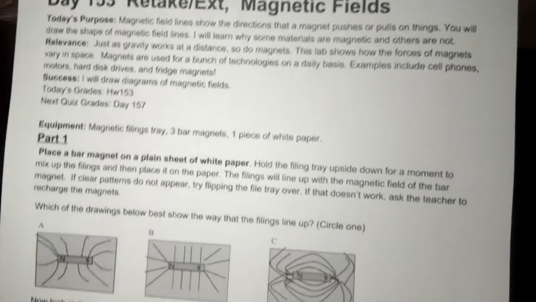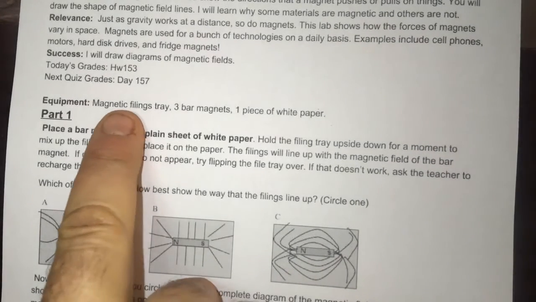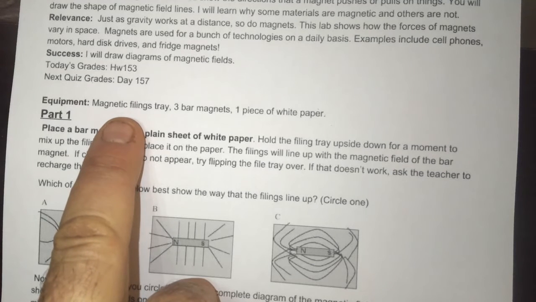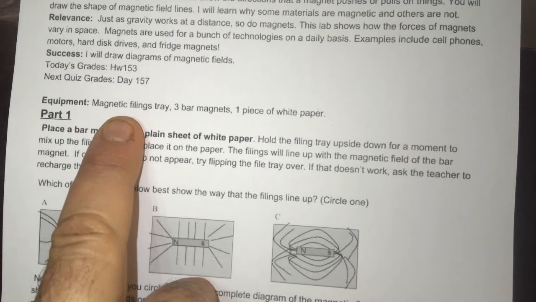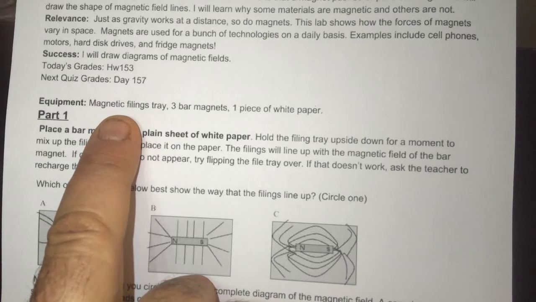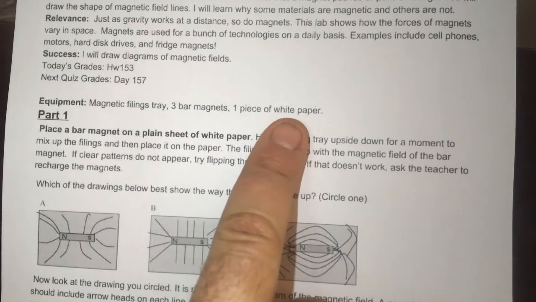The equipment. Magnetic filings tray. What this is, it's two layers of plastic with about an inch worth of baby oil on the inside. It completely fills it up, and it's about an inch thick. And in this baby oil, we also have some iron dust, iron filings that can float around and sink to the bottom. And we're also going to use 3 bar magnets with this and some white paper.